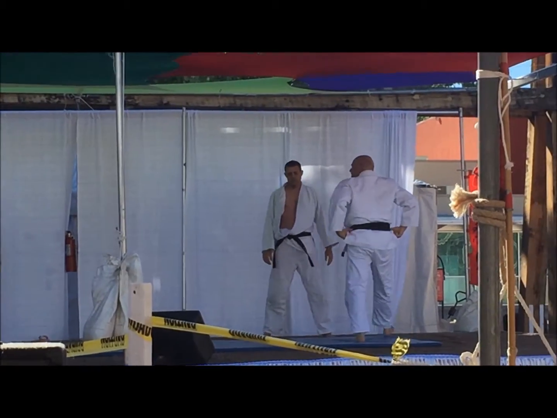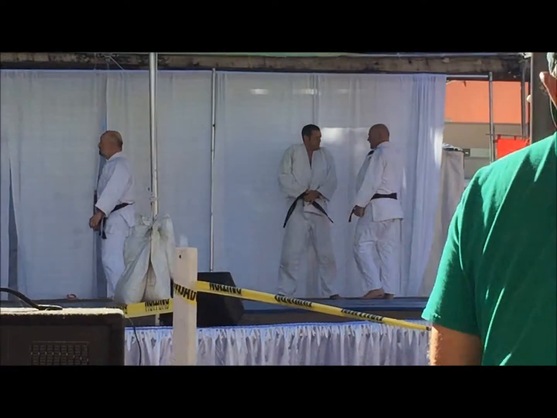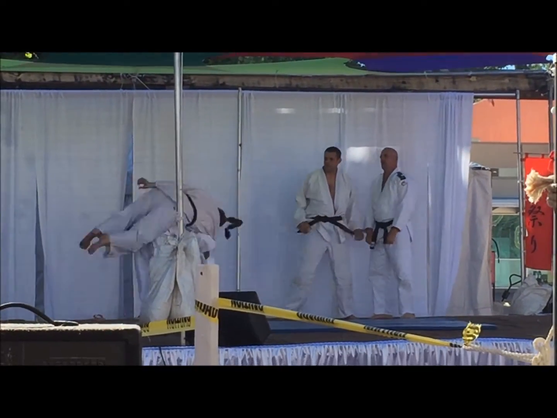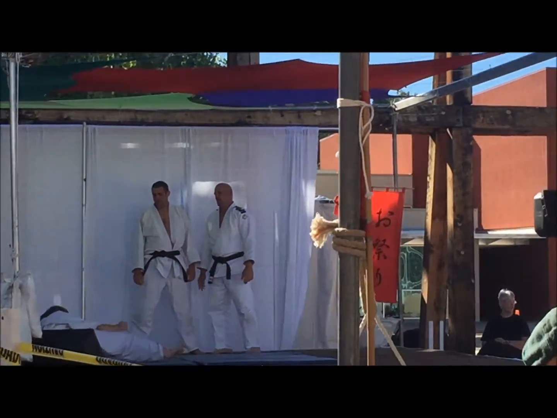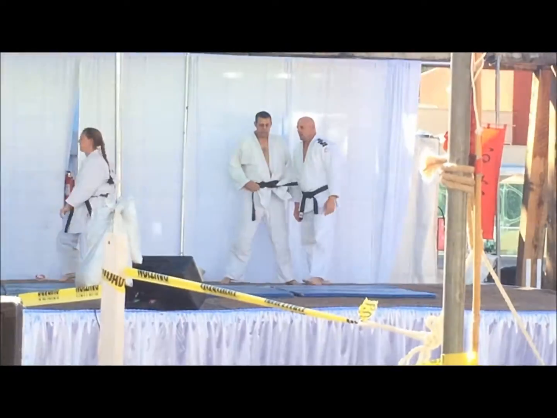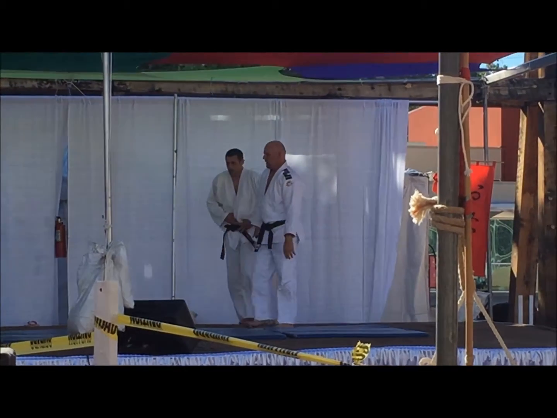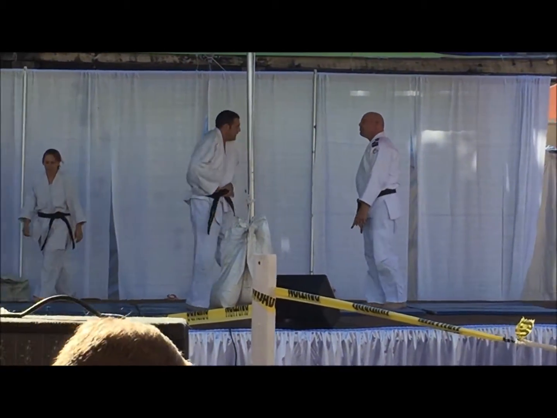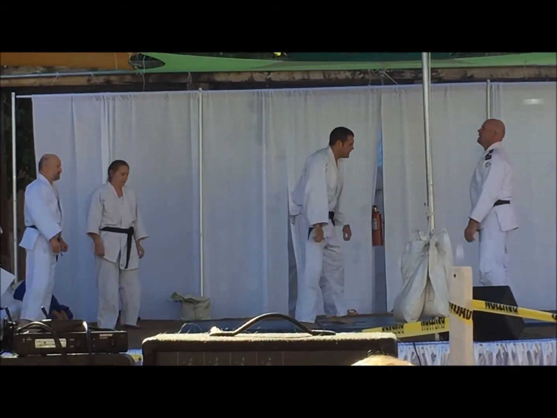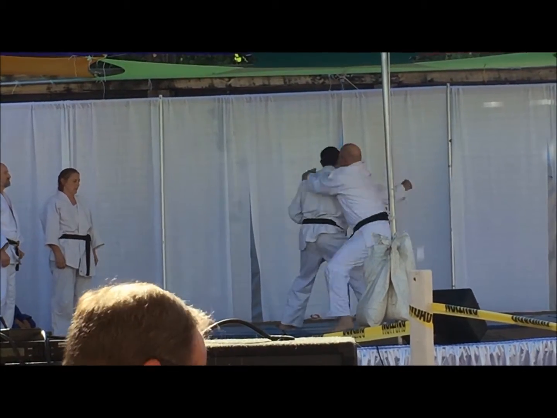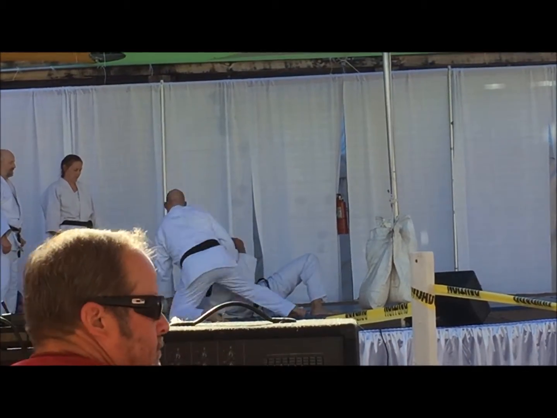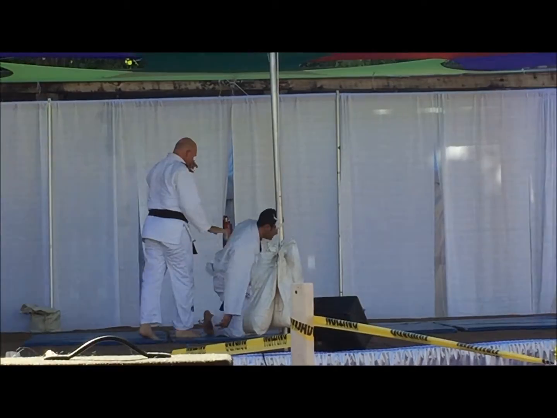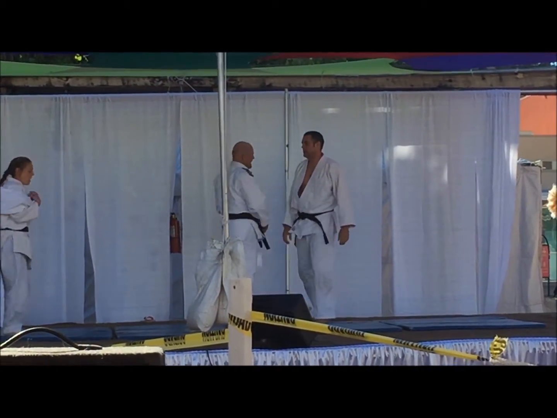Judo can also be used for self-defense, obviously. And we do practice in kata form self-defense techniques. For example, against strikes, such as the hammer fist that you just saw, or a straight punch. Someone were to grab from behind.